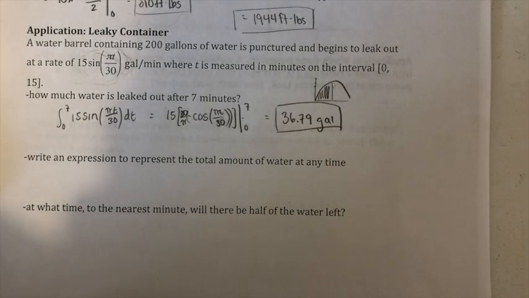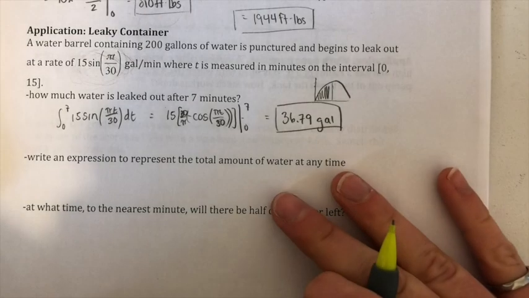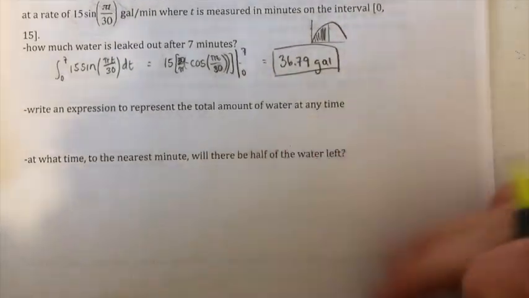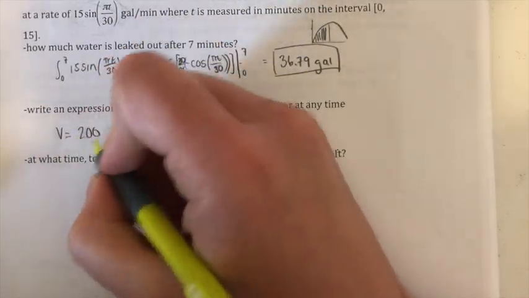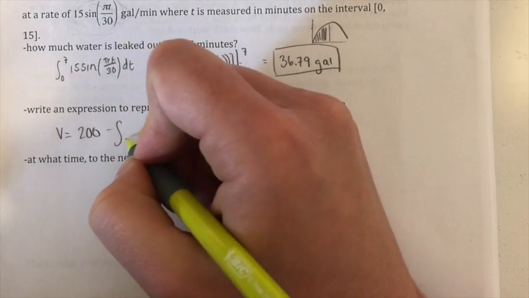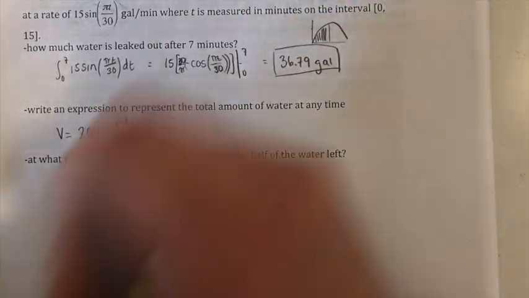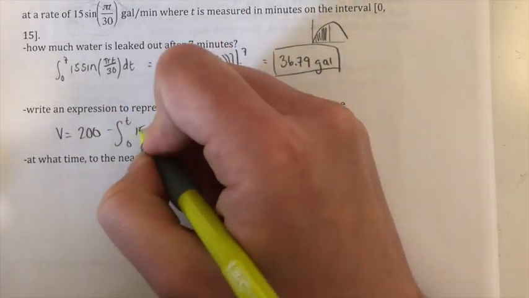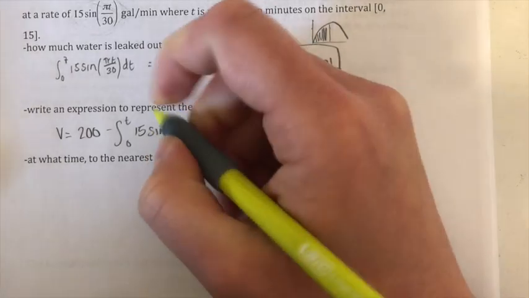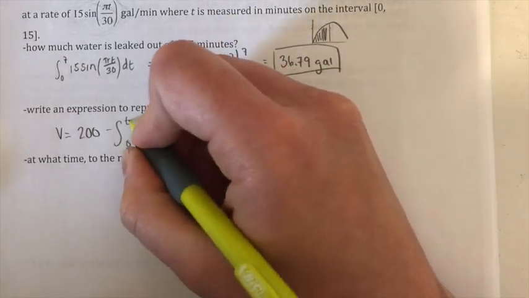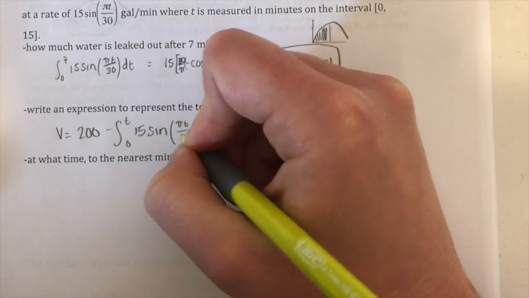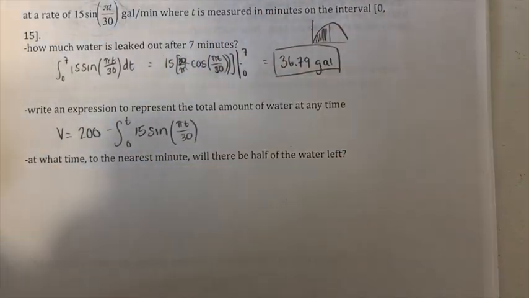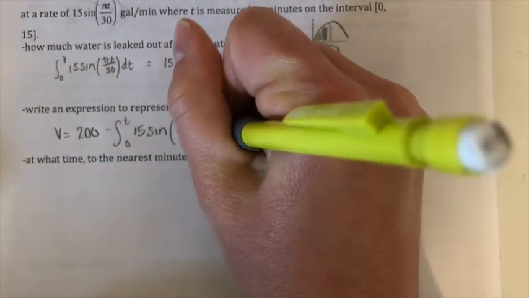If we want to write an expression to represent the total amount of water at any time, we know that the volume left in the tank is going to be the 200 that started minus whatever is leaked at that given time. So it's going to be 200 minus the integral from 0 to whatever time we're talking about of 15 sine of pi t over 30 dt.